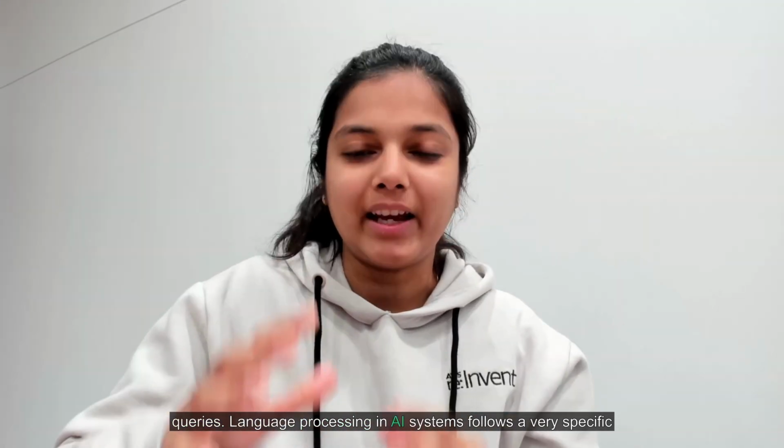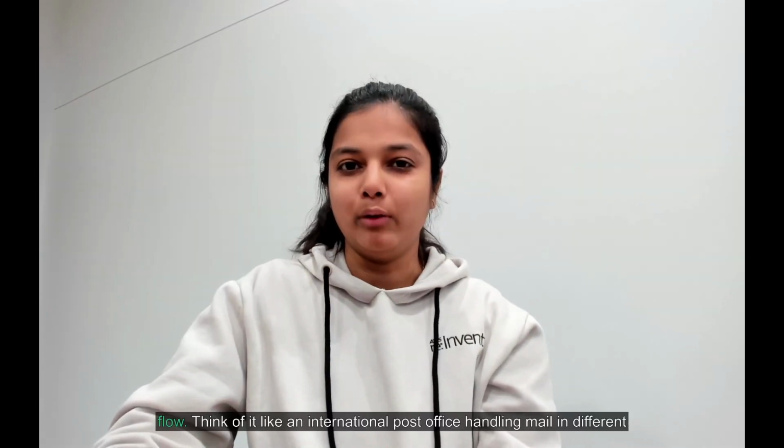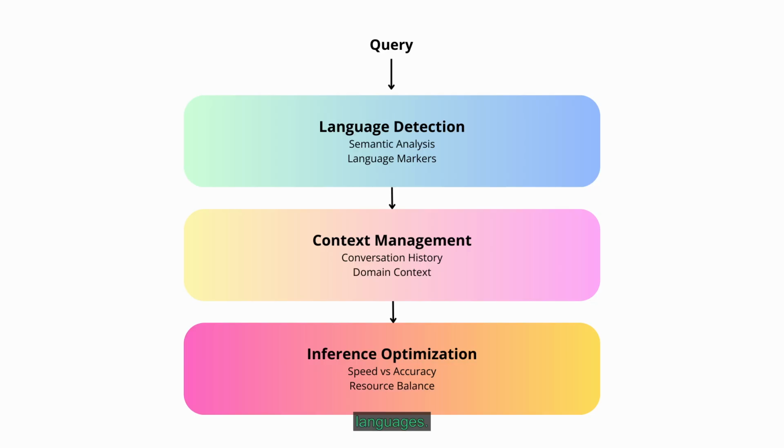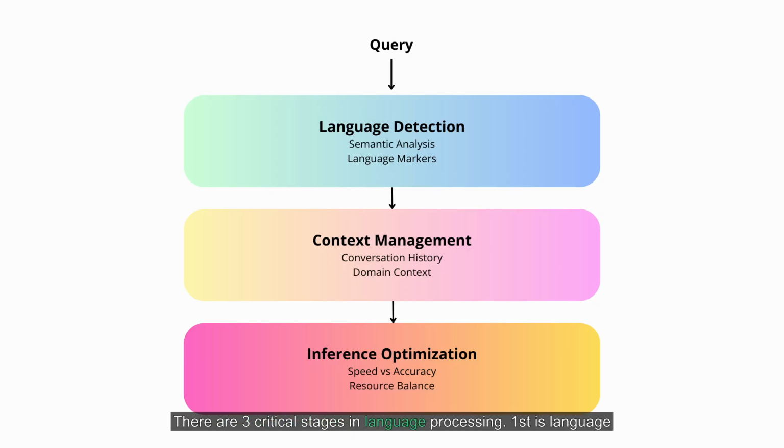Language processing in AI systems follows a very specific flow. Think of it like an international post office handling mail in different languages. There are three critical stages in language processing. First is language detection and routing.